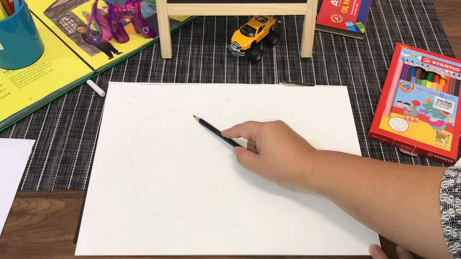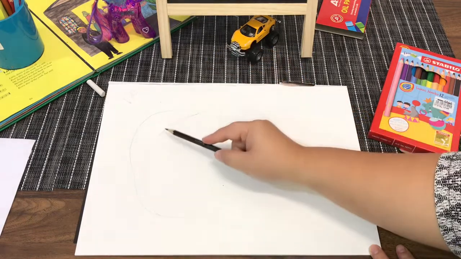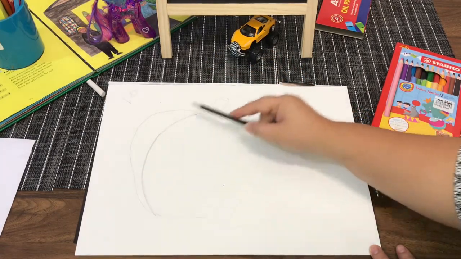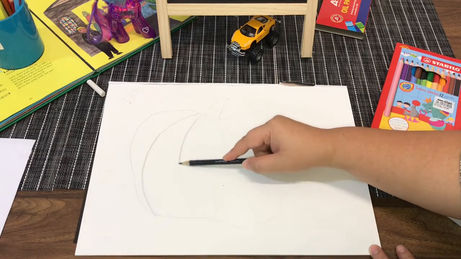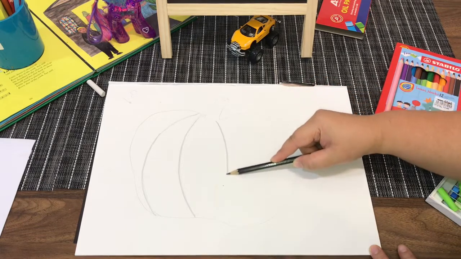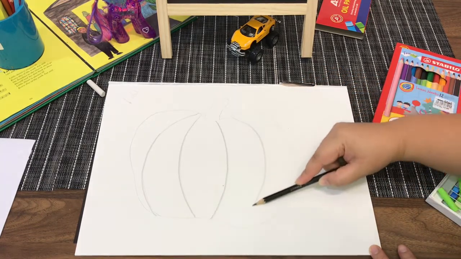So I'm going to shade this part. You need to hold a pencil like this. Do your shading, and then all the way down.